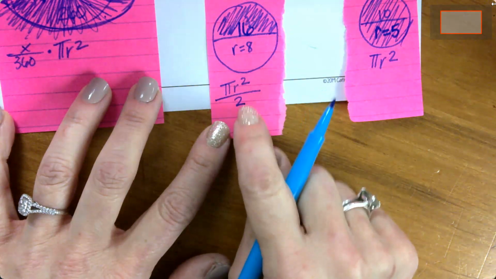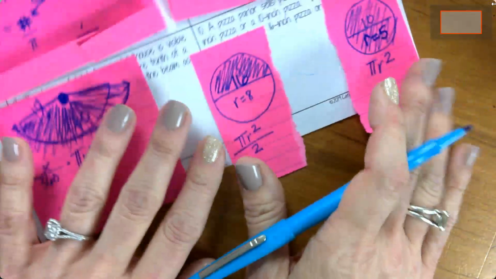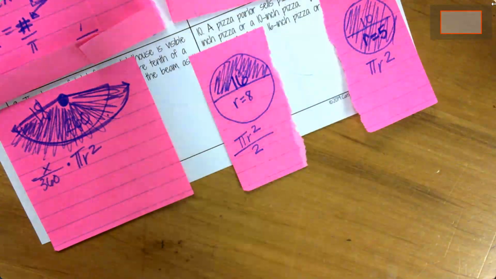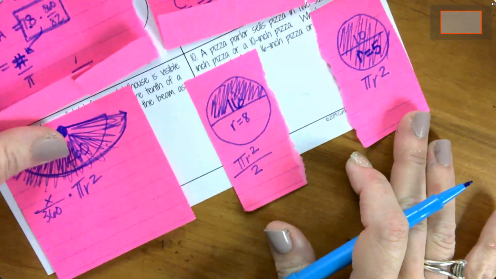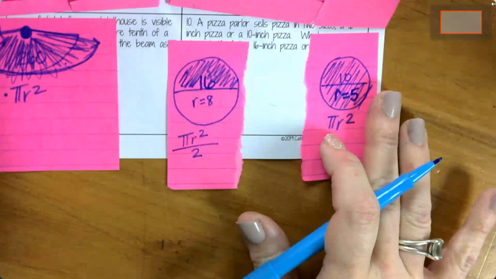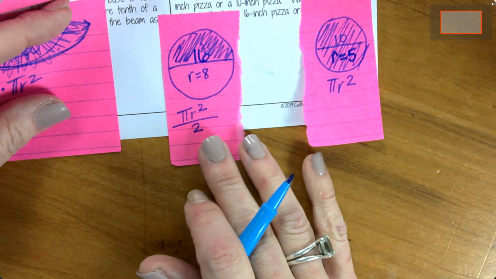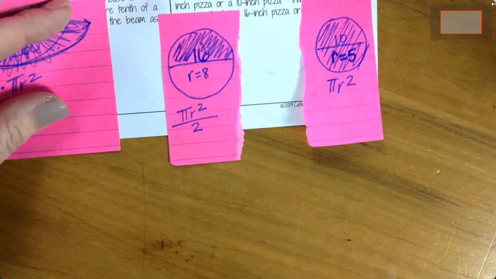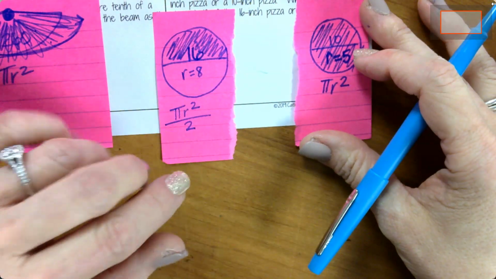Okay. So what I need you to do now is wrap up your question and put your name on your paper, and I'm going to have you turn it in because we're going to move on to the next thing, which is graphing circles. So wrap your question up, put your name on it, and let's get it turned in.